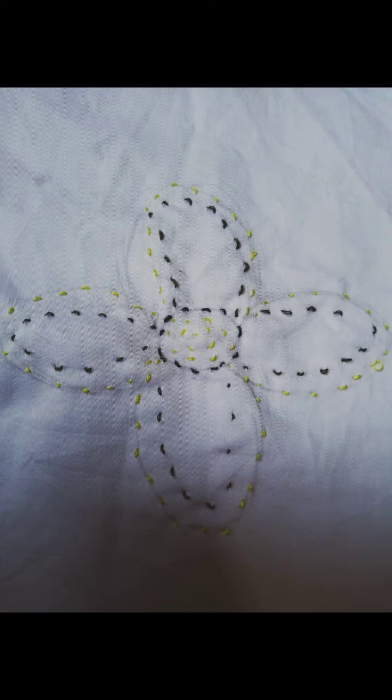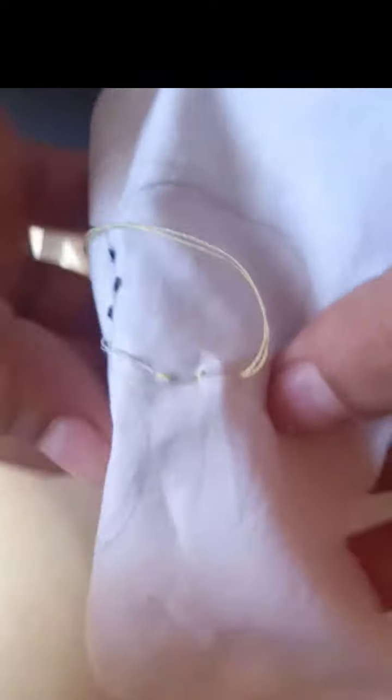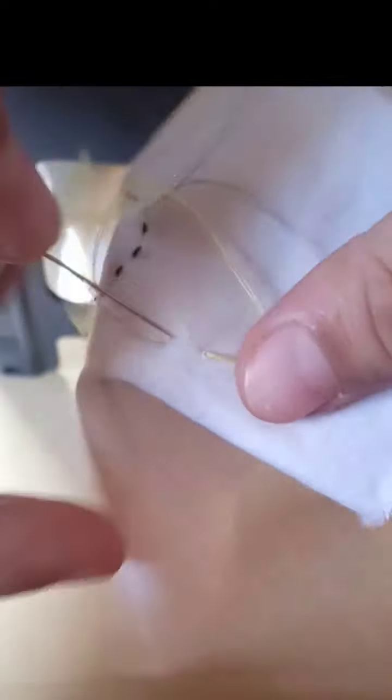To do the quick stitch, come up through, take a stitch behind, working up and travel forward. Leave a small bead on the surface. Don't pull the thread too tight, and again go behind where the thread came out.